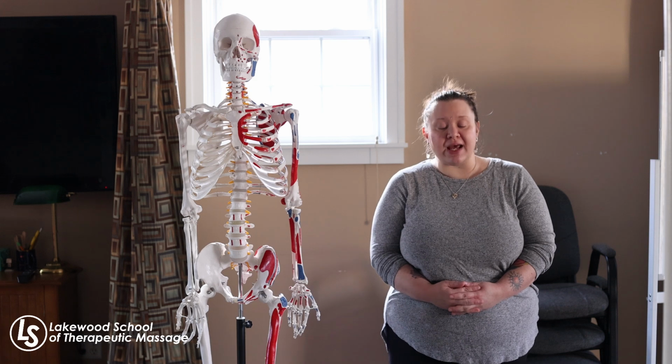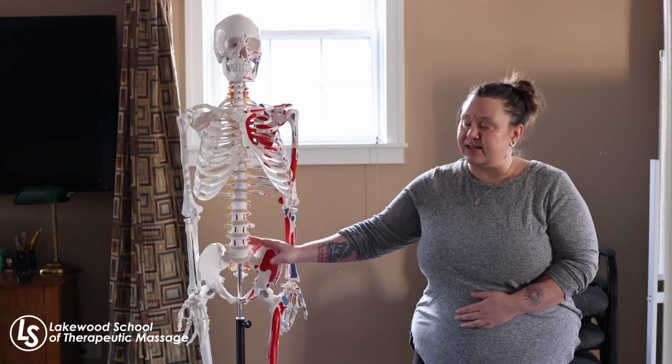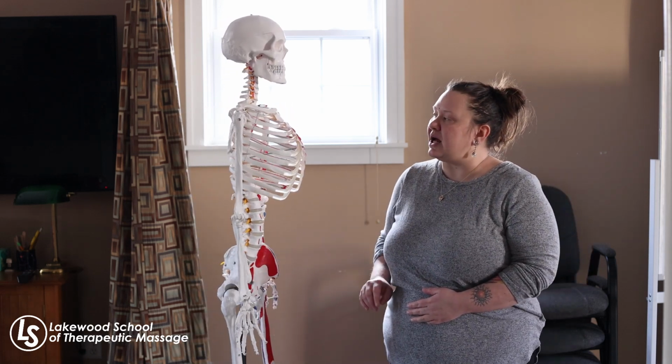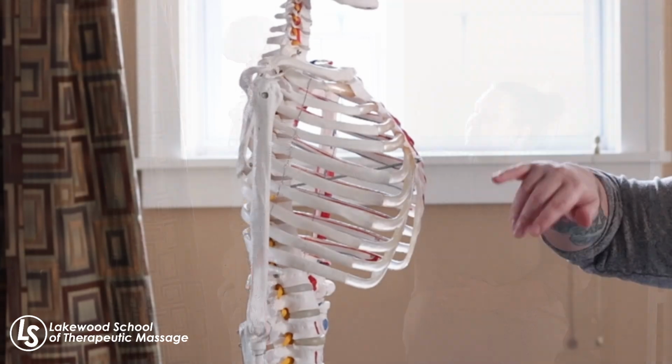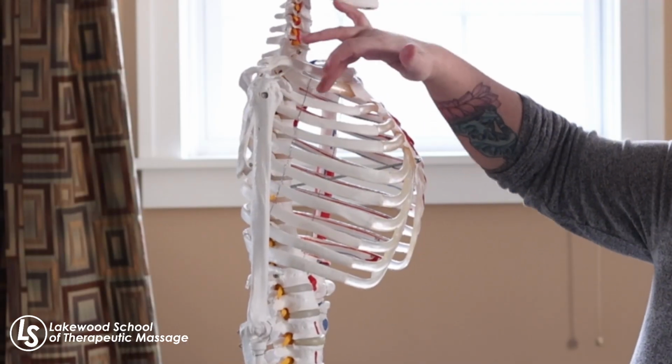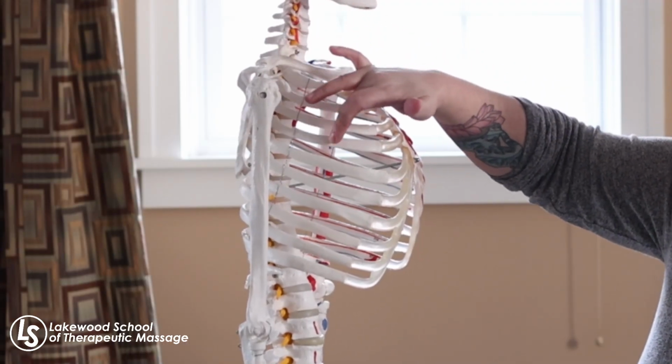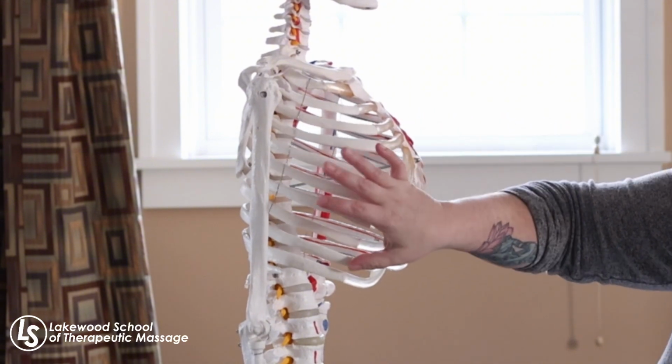For week 16, we discussed the Serratus Anterior, Rhomboids, Erector Spinae Group, and the Multifidus. For Serratus Anterior, its origin is the surface of the upper 8 to 9 ribs. So this is ribs 1 through 8 or 1 through 9. So 1, 2, 3, 4, 5, 6, 7, 8, and 9.